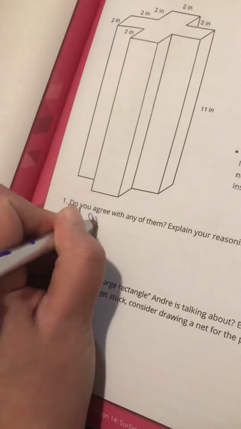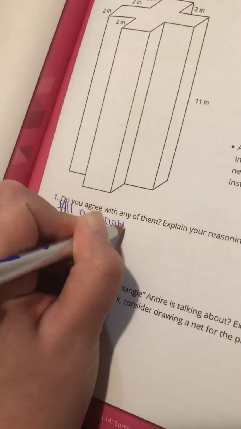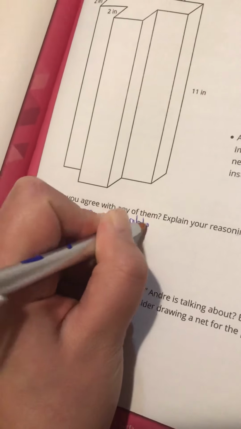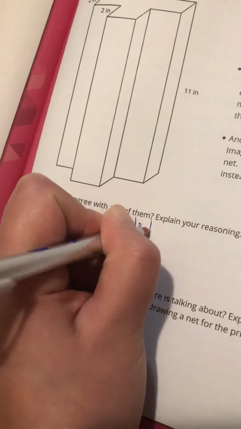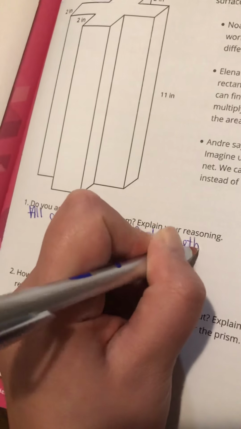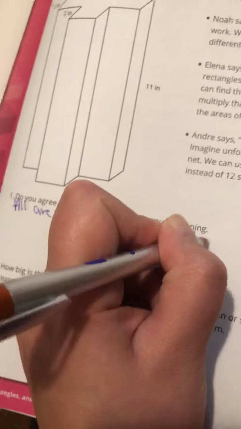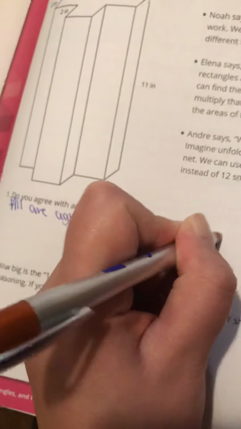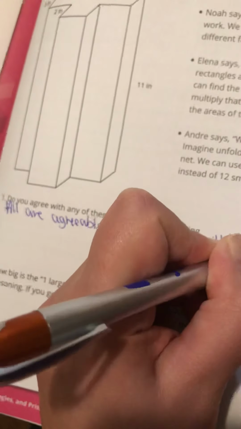So all are agreeable. So Noah's method will work, but is not the most effective.